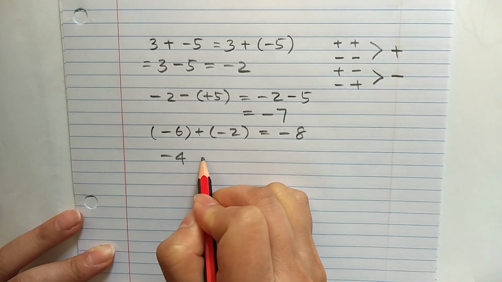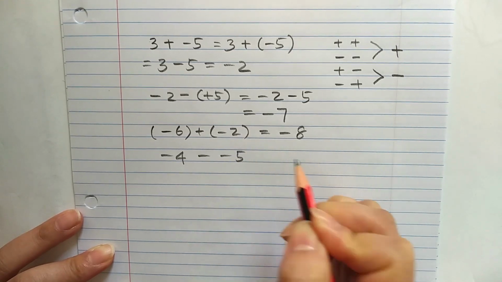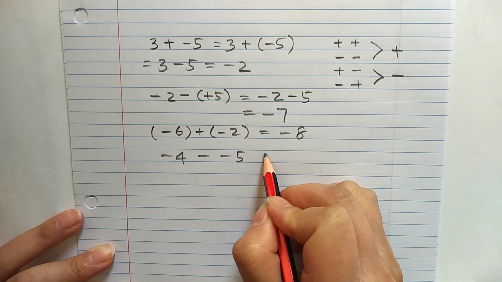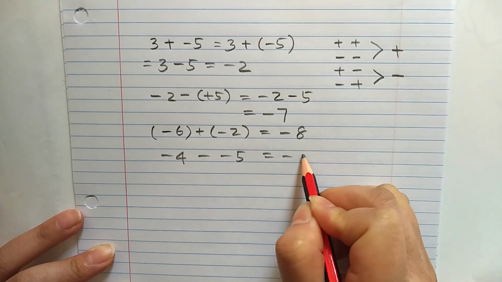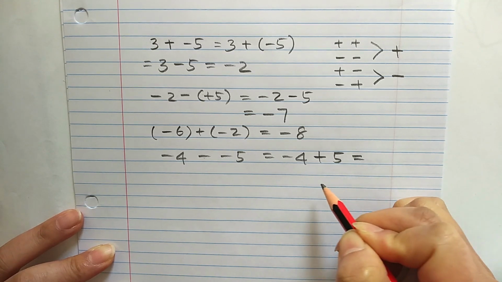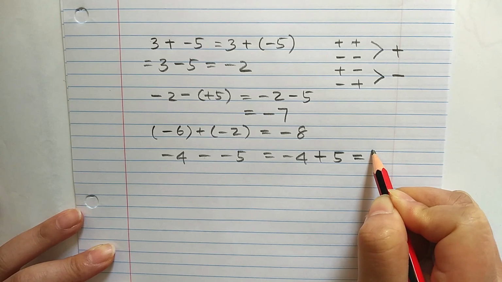Negative 4 minus negative 5. Same signs, so change those to a positive. So negative 4 plus 5 is 1.